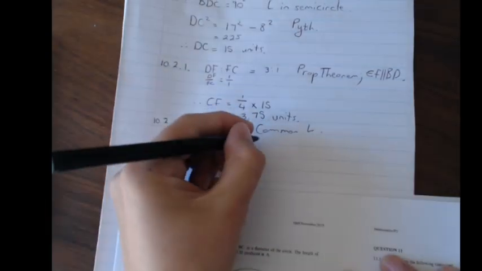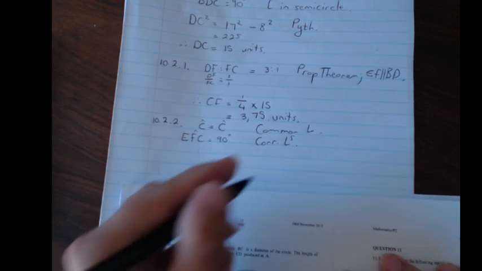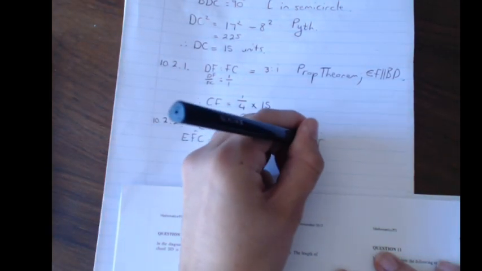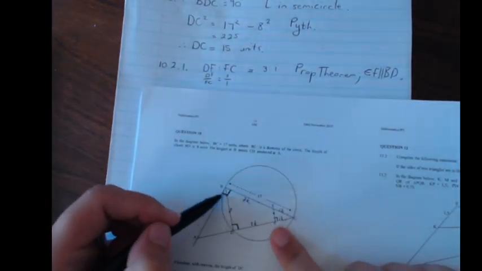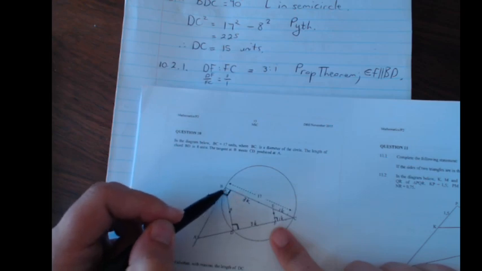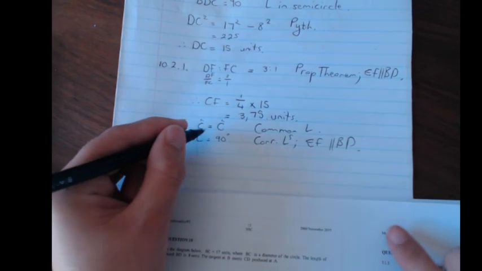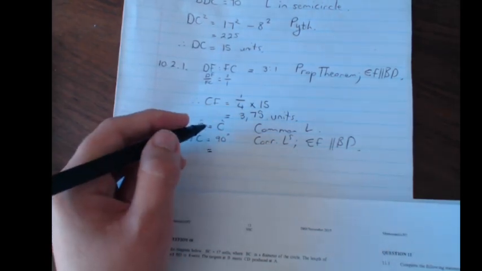Corresponding angles. Oh my word. Sorry about that. Corresponding angles. And my parallel lines EF and BD. Okay, so EFC is 90, that's corresponding angles. And also in the big triangle, that angle is 90. I haven't stated why yet, so I must still do that. EFC is 90, and 90 is also equal to ABC.